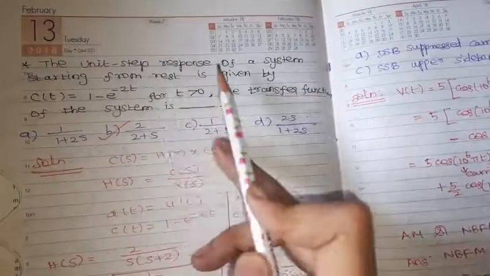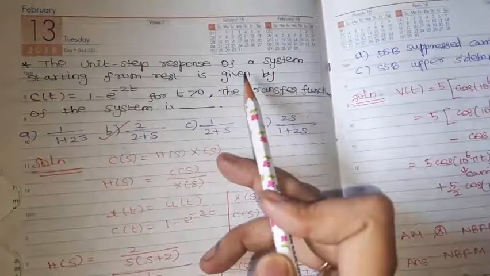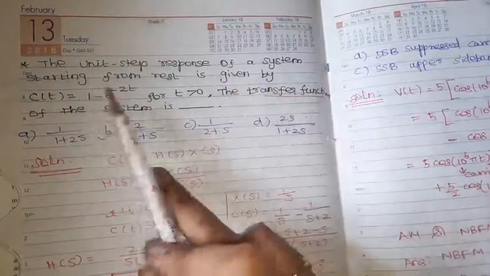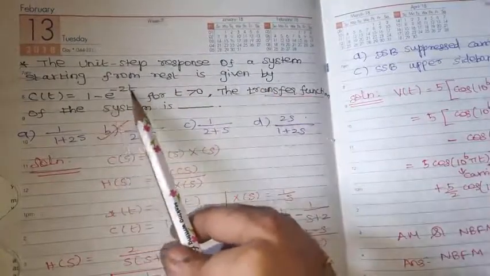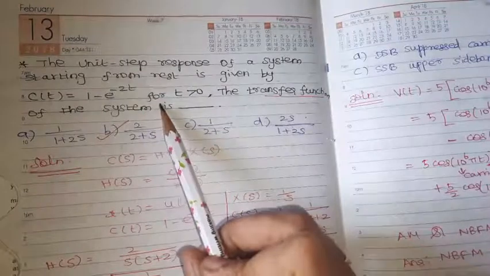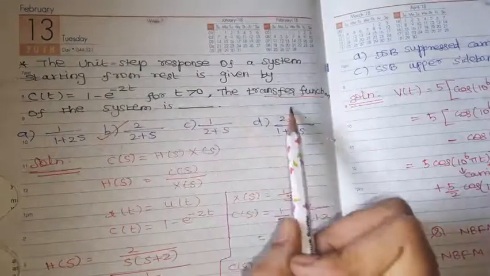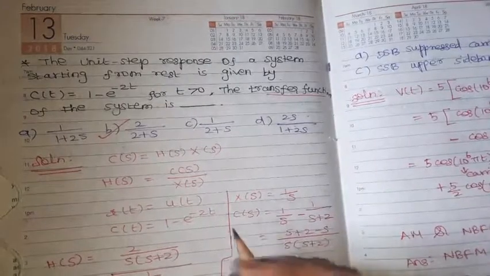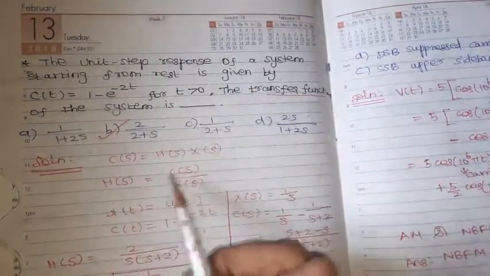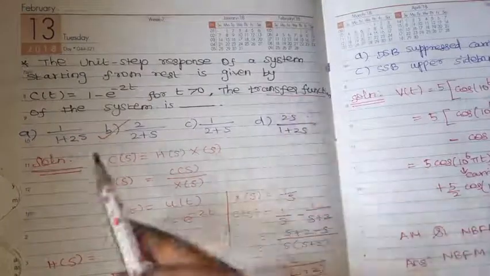The unit step response of a system starting from rest is given by c of t equal to 1 minus e power minus 2t for t greater than 0. Find the transfer function of the system. So what is given? The unit step response of a system starting from rest, c of t, is given. We need to find the transfer function.